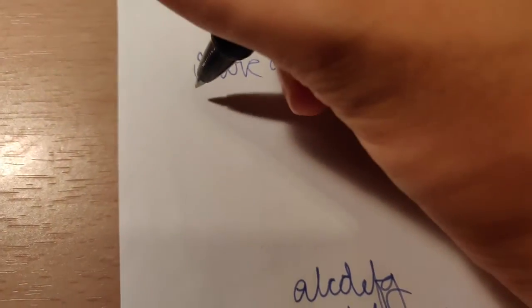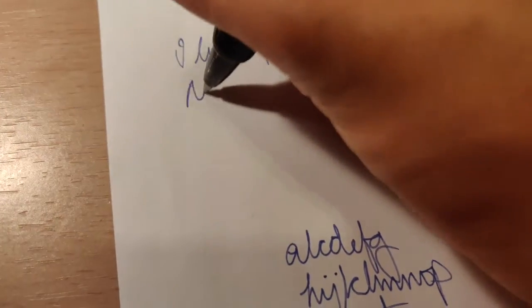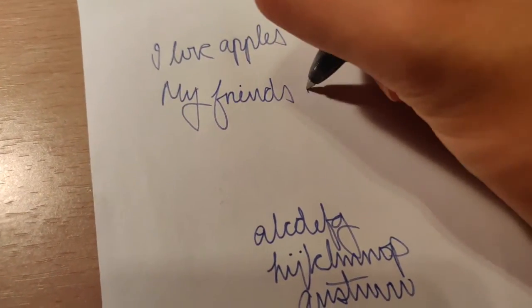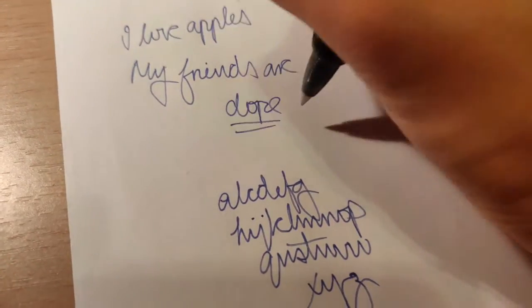Again, connecting. I don't adjust my grip as much because the words are shorter. Again, loops and curves, that is very important for cursive. Loops, curves, loops. My friends are dope. It was just on my mind for some reason.